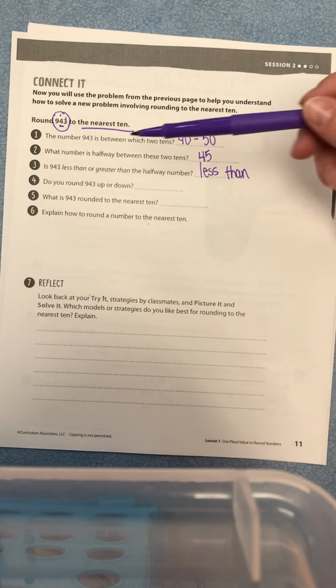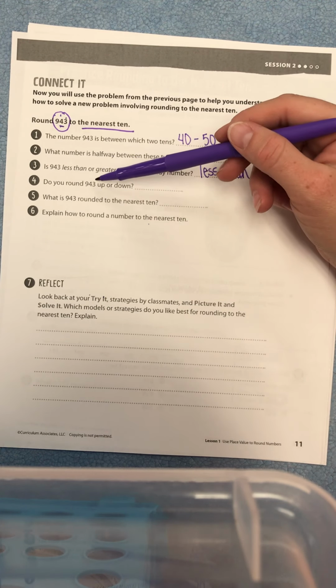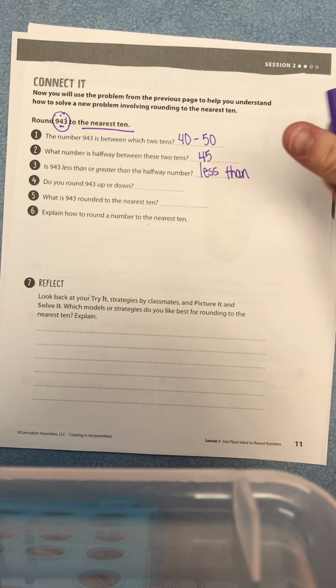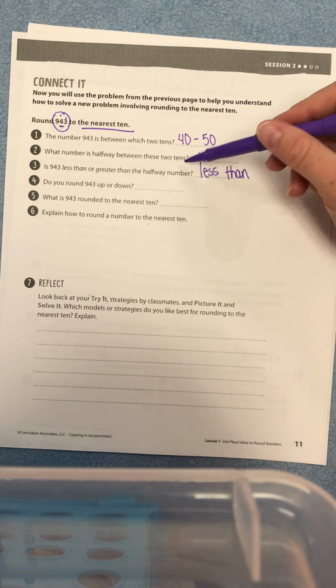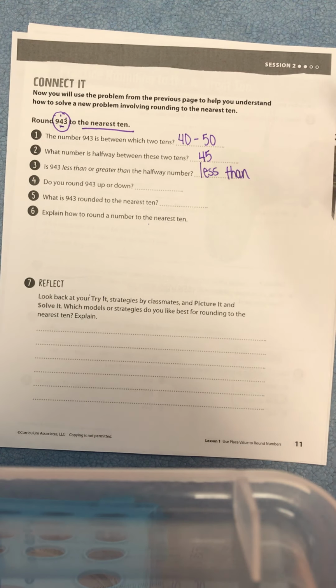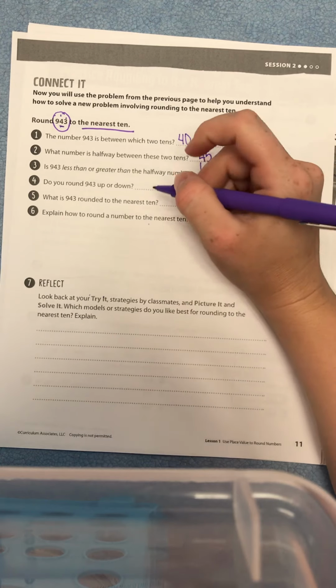So, when we look at our number, 943, do we round up to 950 or do we round down to 940? If it's less than 45, we're going to round down.